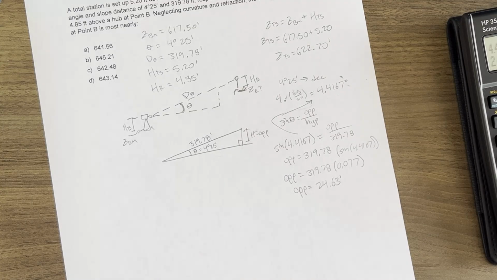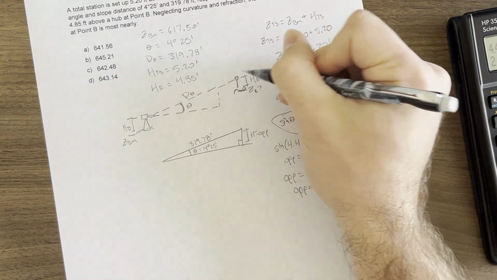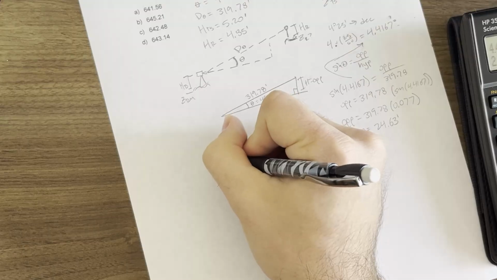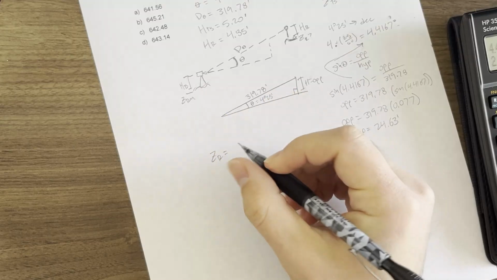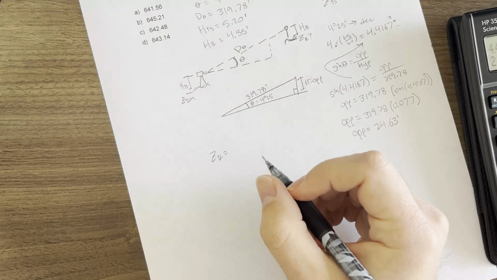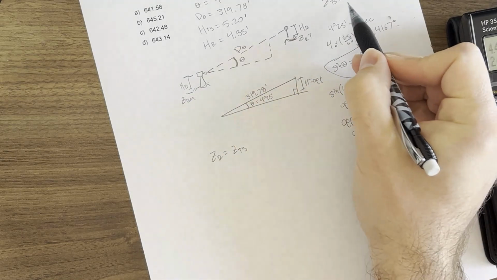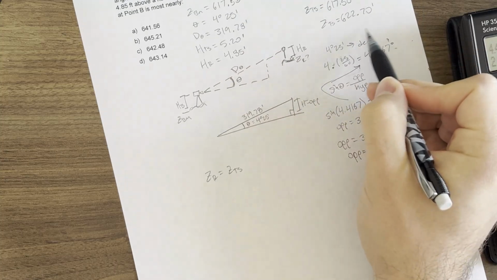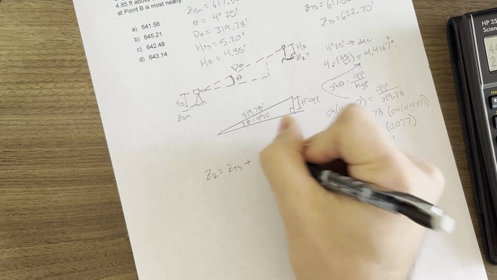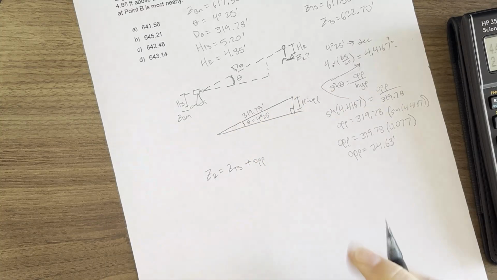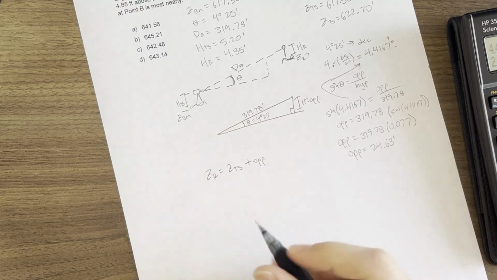All right, so then what we're looking for is the elevation of the reflector right there. So come over here. So elevation of a reflector is equal to the elevation of the total station, which we solved for up here, plus this opposite number right here that we solved for in our triangle.